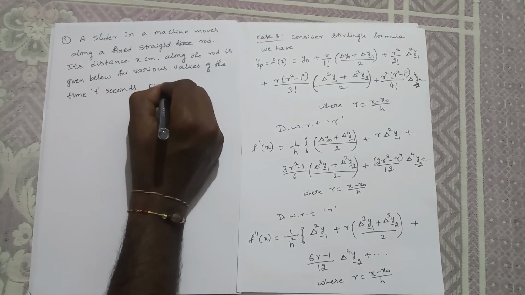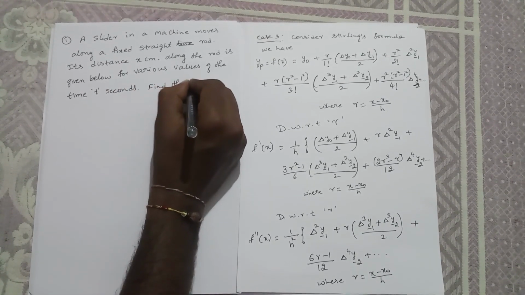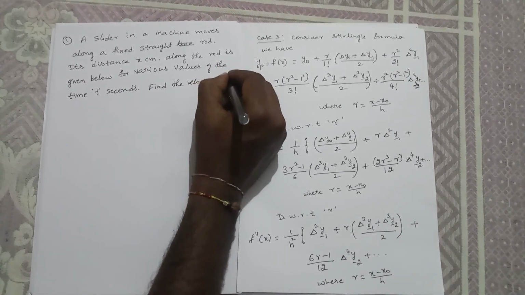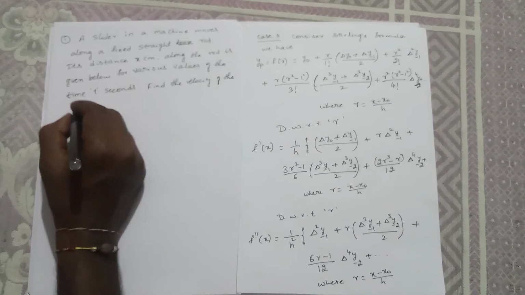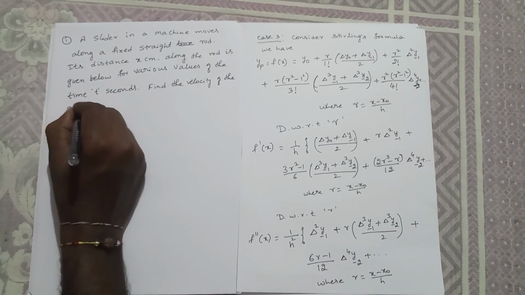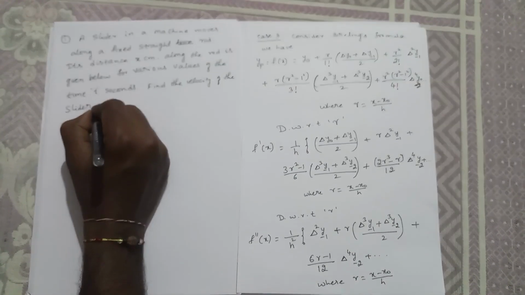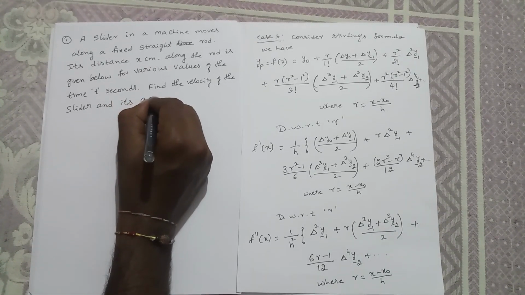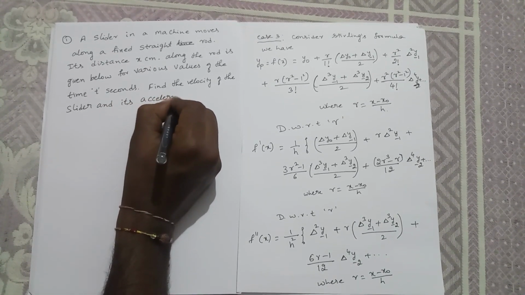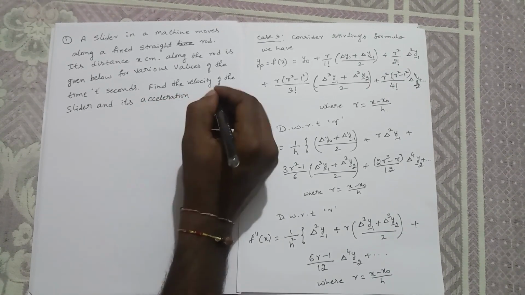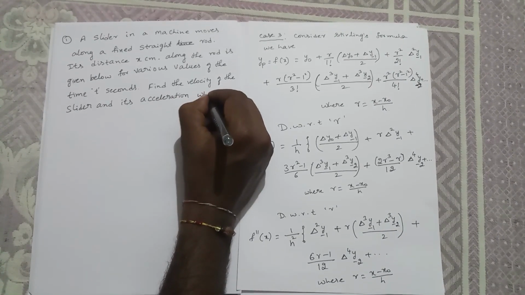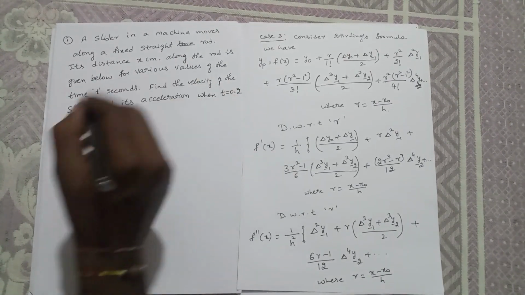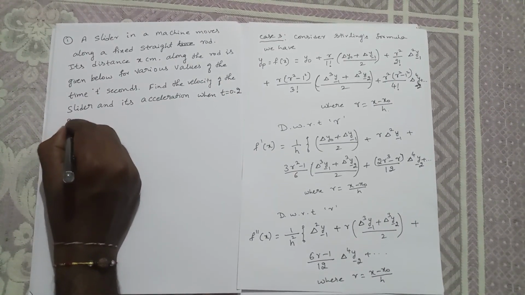Find the velocity of the slider and its acceleration when t equals 0.2 seconds.